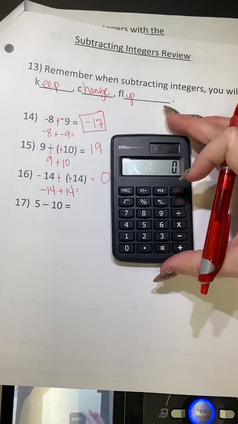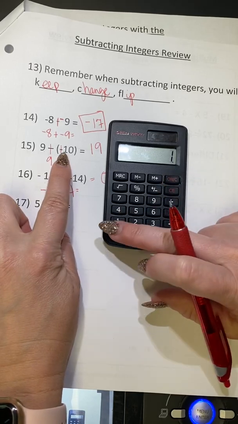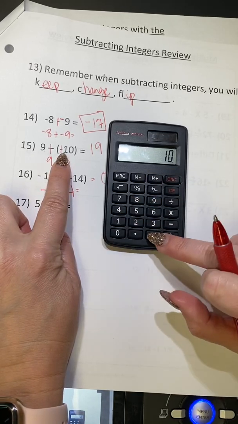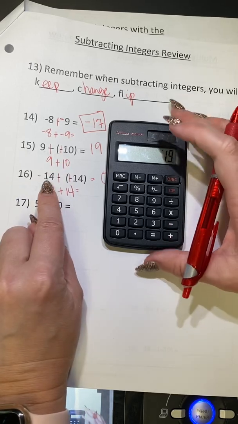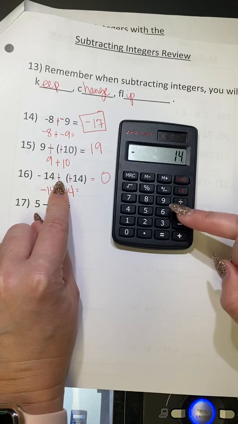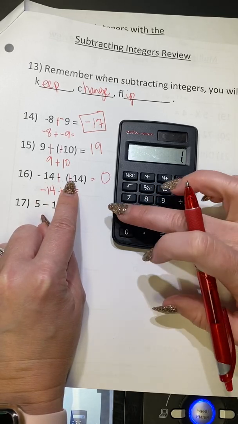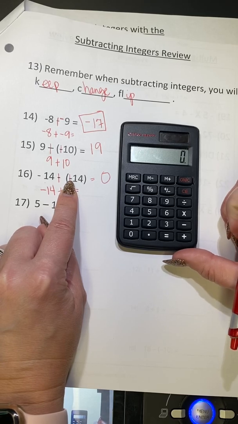I forgot to check this other one. So 9 minus 10, then put the negative sign, equals +19. -14 minus -14 equals 0.